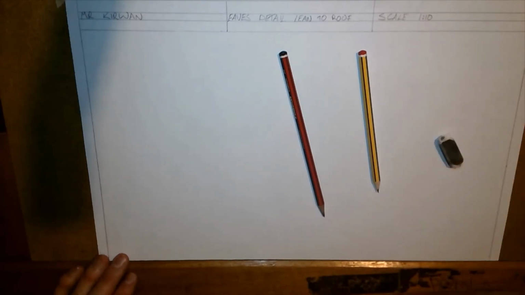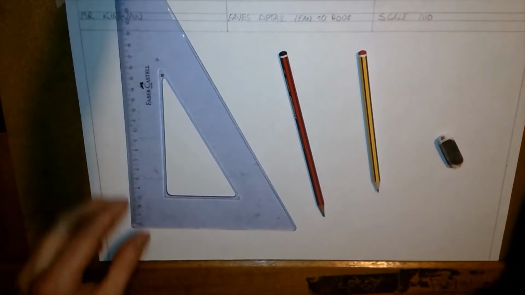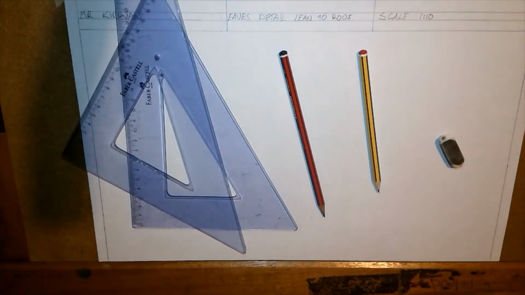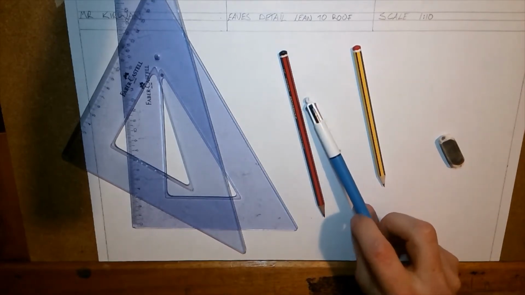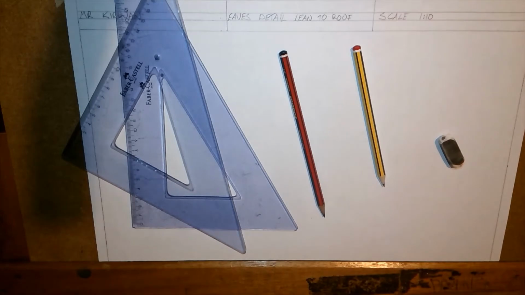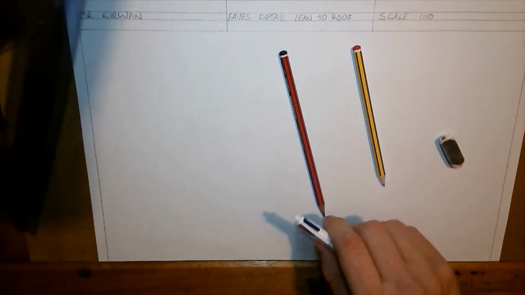Obviously a rubber, a 60-30 set square, a 45-degree set square, and a set of pens. So blue, red, green and black are always handy pens to have when you're doing the detailed work of, say, your felt or your DPC or whatever else. Alright, so we'll make a start.